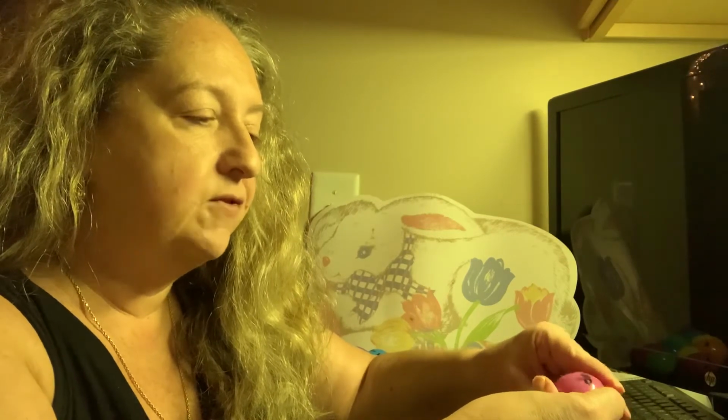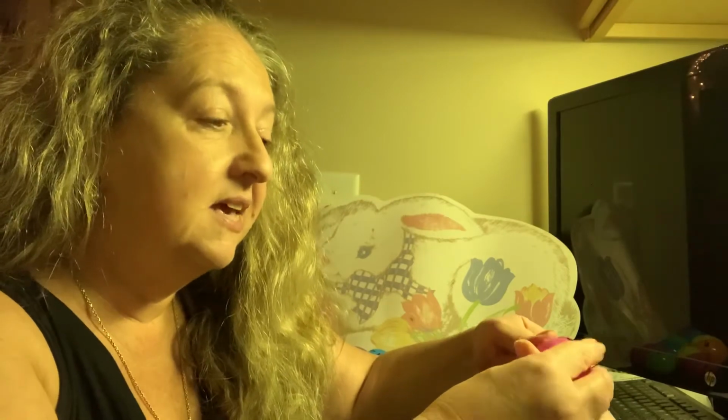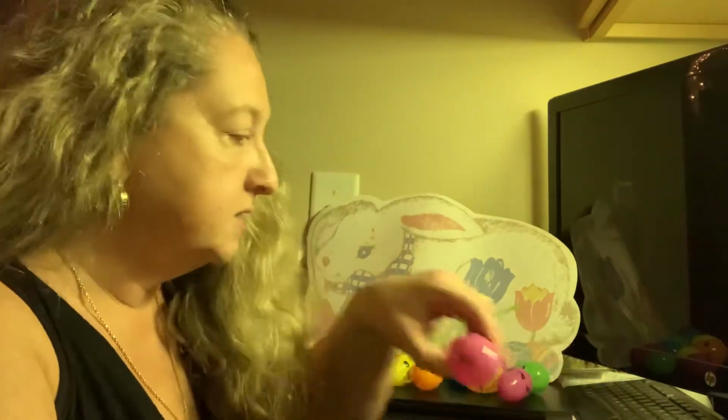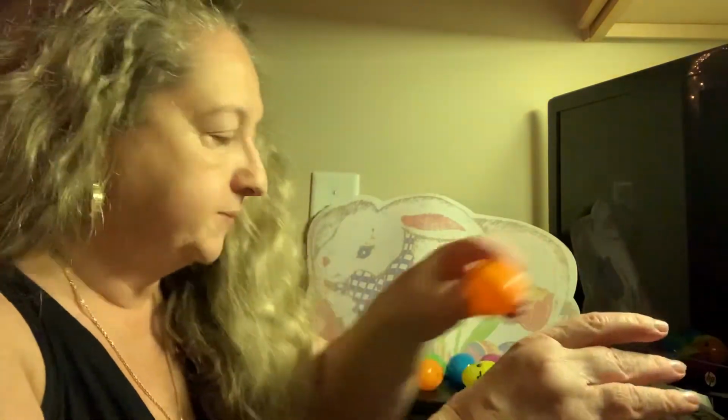So you can play with the different eggs that you have. You can mix them up together, but just know that sometimes you're going to create some silly words or some nonsense words if you mix them together because they're not always going to be a real word.